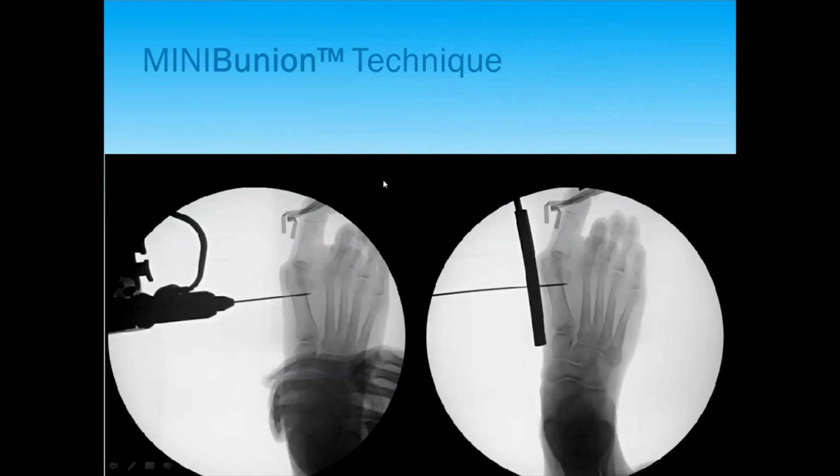So what's the technique for this mini bunion implant? How do I do this? Well, it's a 1.6 millimeter wire that we use to drill across the neck of the first metatarsal. This is done under fluoroscopy, and that ensures the level of your osteotomy.